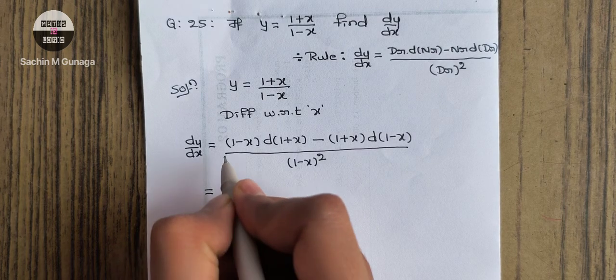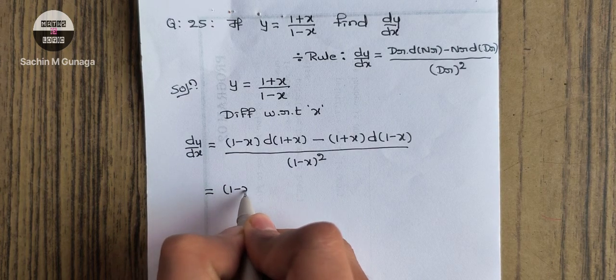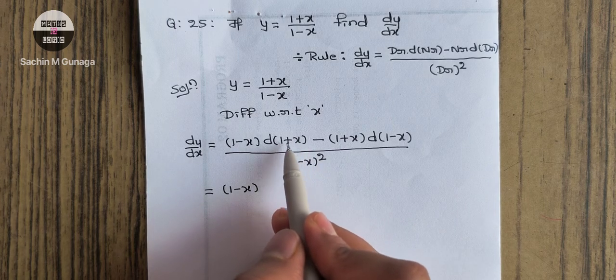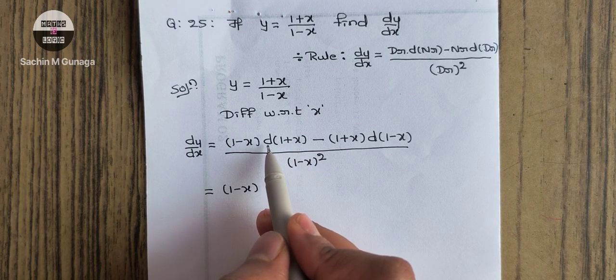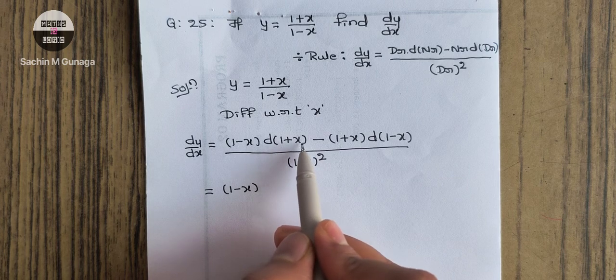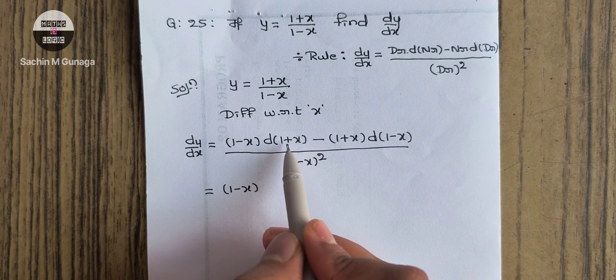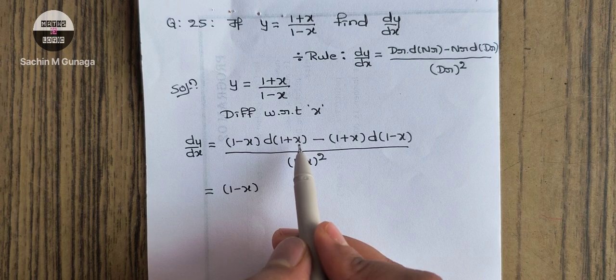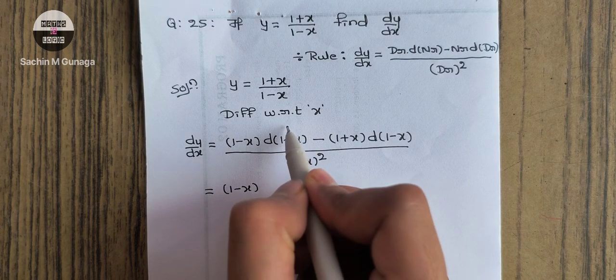So this is equals to 1 minus x, keep as it is. Here we need to differentiate 1 plus x. If you observe carefully, two terms are there with a plus sign in between, therefore we need to apply the plus rule of differentiation. What is the plus rule?